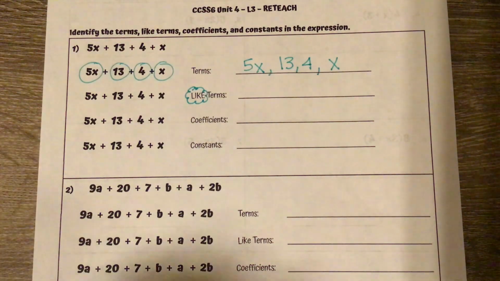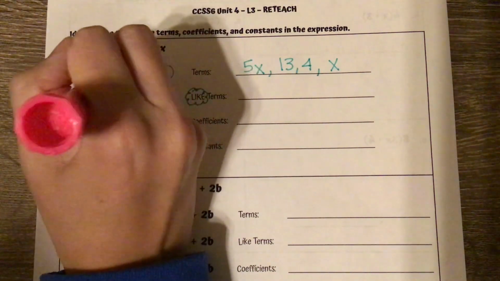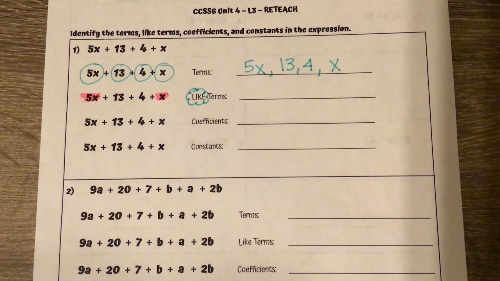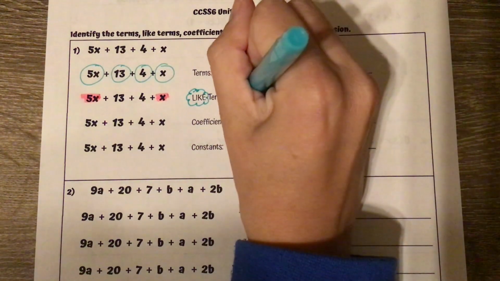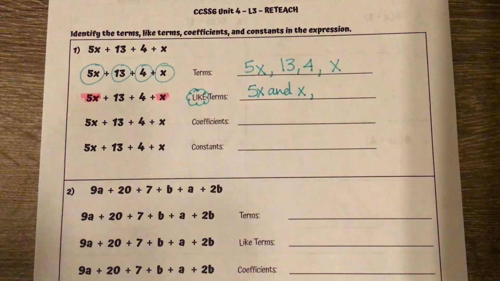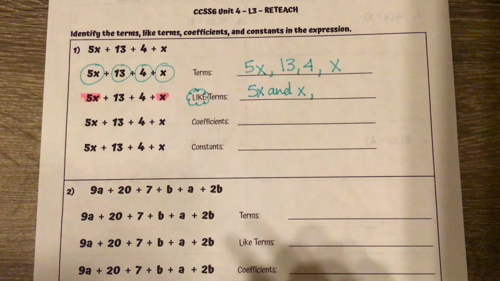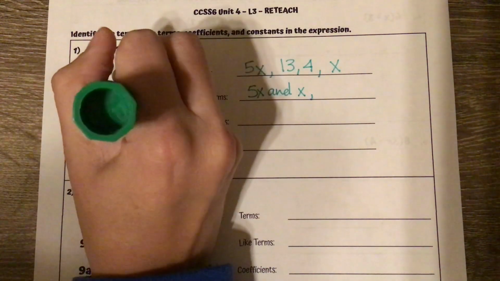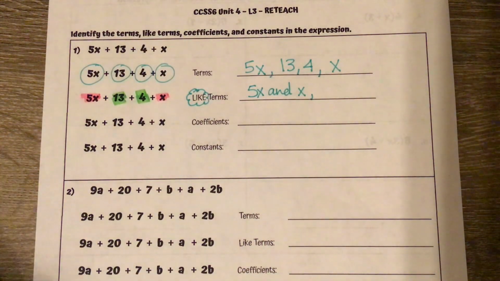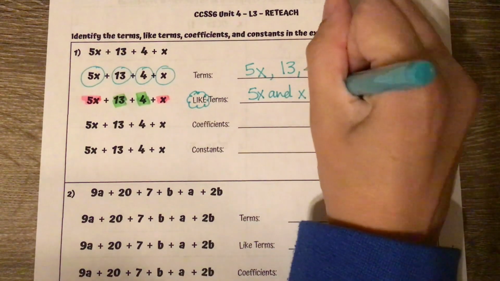So I have 5x and I have x. They both have the variable x, so that is a pair of like terms. And then remembering that numbers, just numerical values, are like terms as well because we can combine those. So 13 and 4.